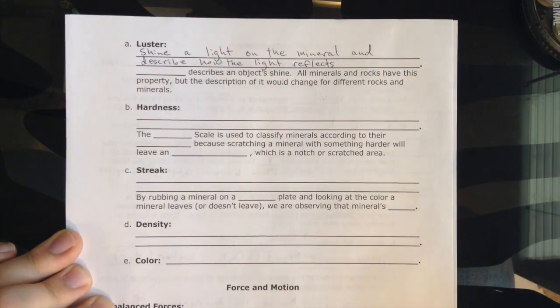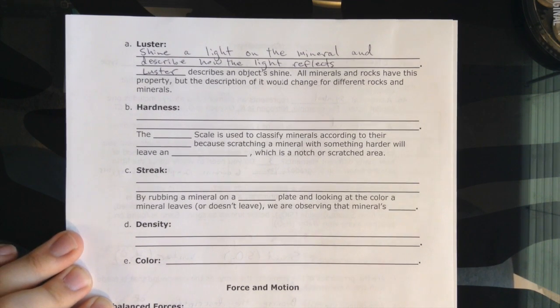So luster describes an object's shine. All minerals and rocks have this property, but the description of it would change for different rocks and minerals.